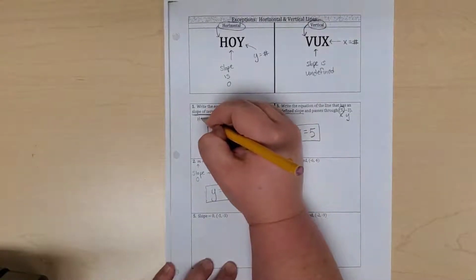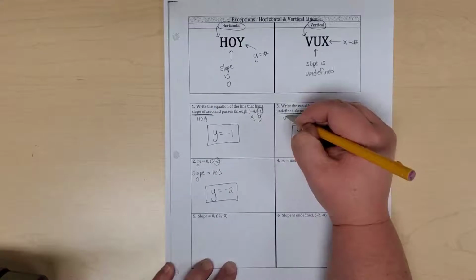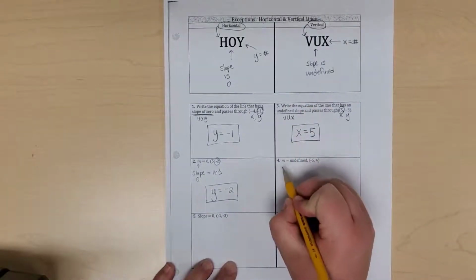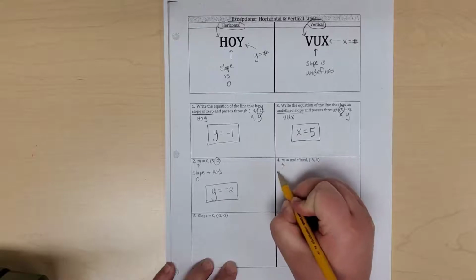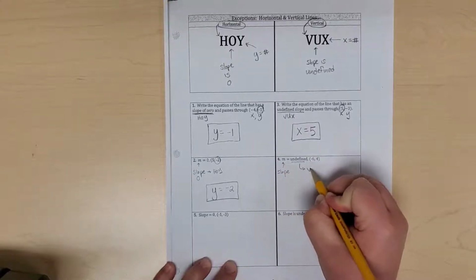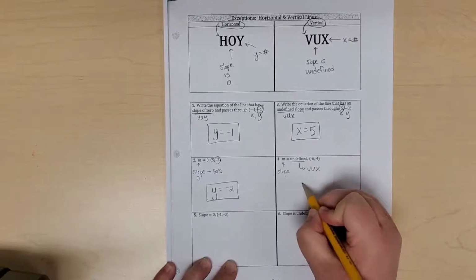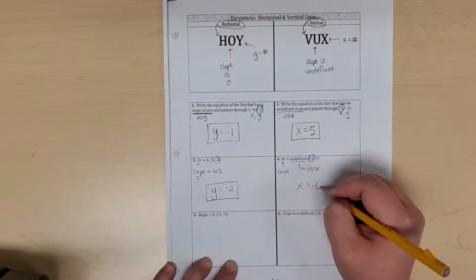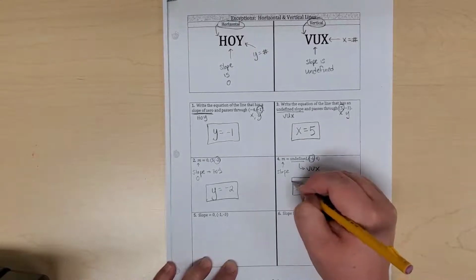I'll go back and write the HOY and VUX in for these last two so you can remember when you look back. All right, slope undefined. Again, M means slope. The undefined tells me that this is a VUX. So that means my equation is going to be X equals, and the X value is -6. So my equation is X equals -6.